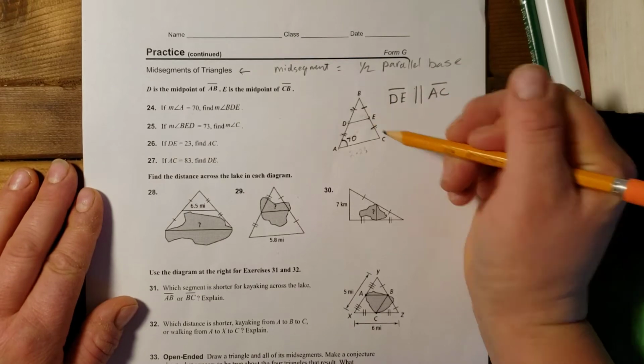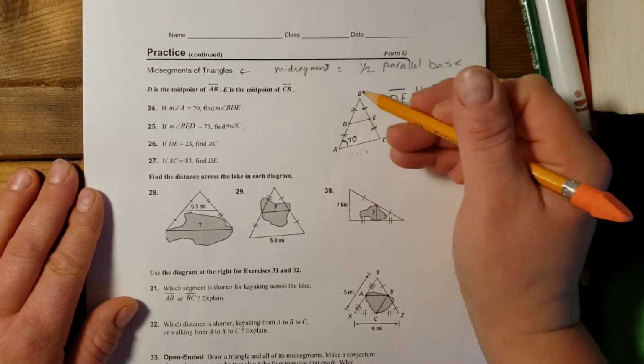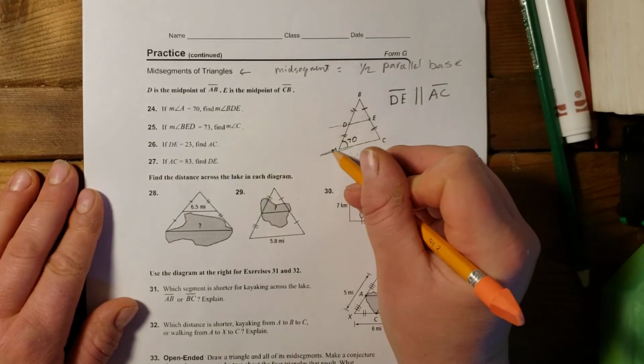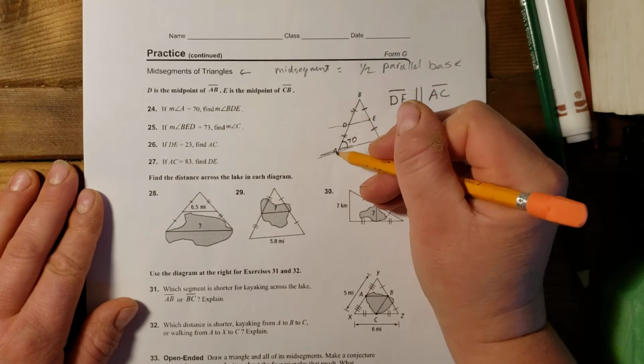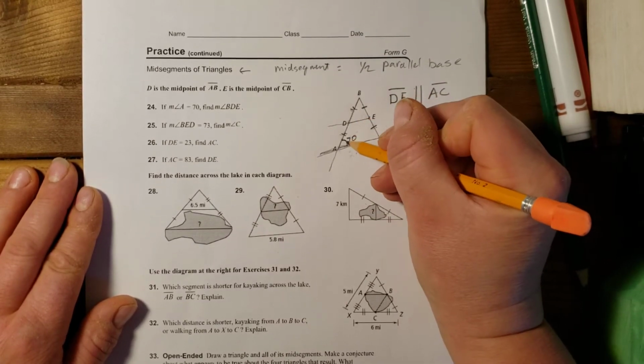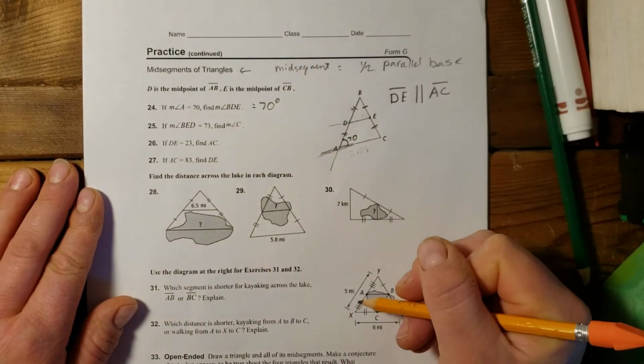All right? So what we can do is say, if this is 70 degrees, find the measure of angle BDE. Well, that's pretty easy because these are corresponding angles with one line that goes through them. You could extend this and it would look more like the problem we did in class, where these two lines are parallel and this line crosses it. So that makes this angle and this angle the same. That makes it 70 degrees.